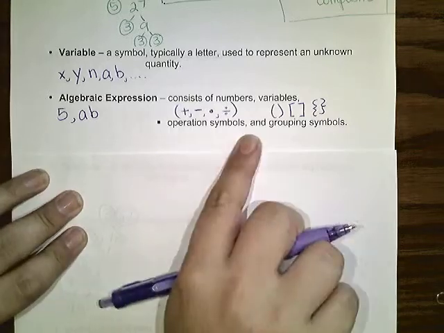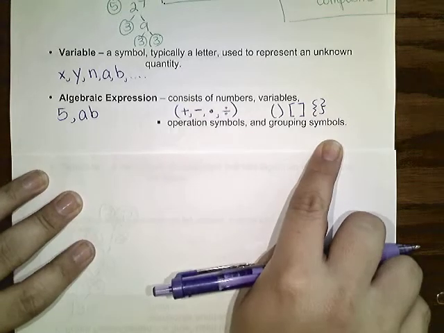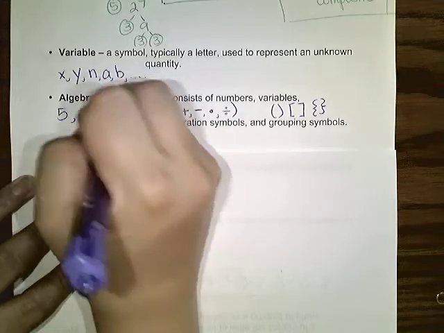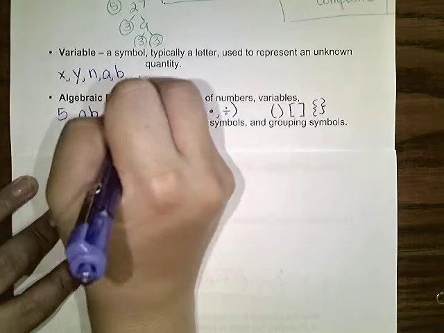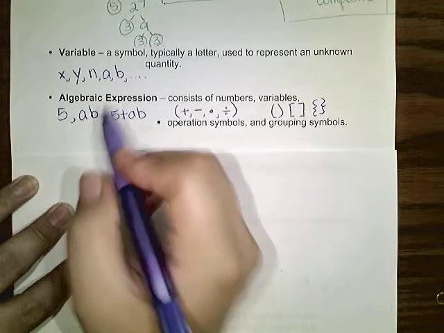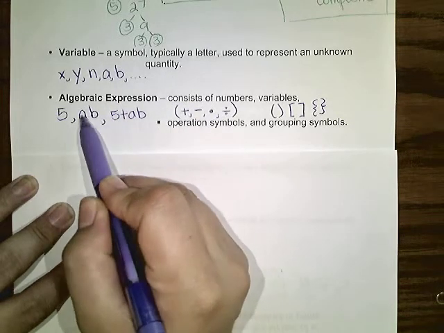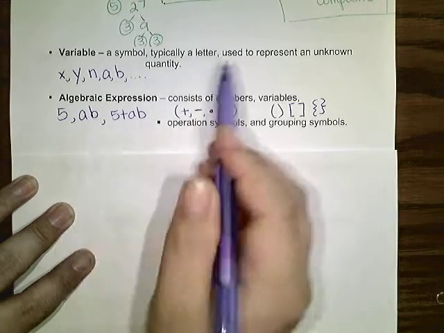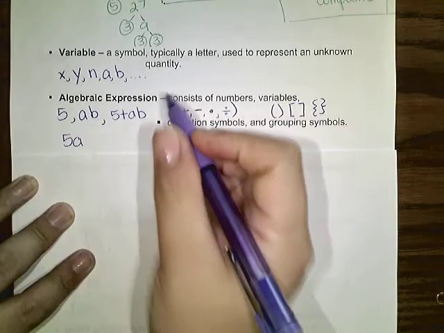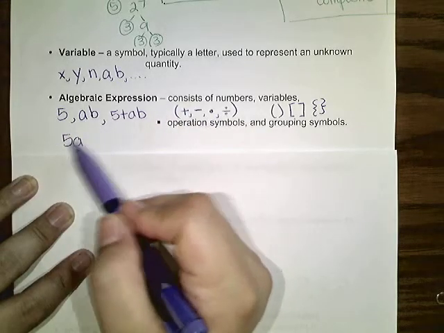It could also be operation symbols or grouping symbols. So let's see here. Maybe we have 5 plus AB. That'll work, right? We actually have operation symbols in between here when two letters are next to each other, or if we have something like 5A, that automatically implies multiplication.